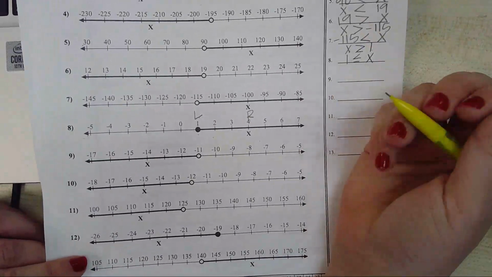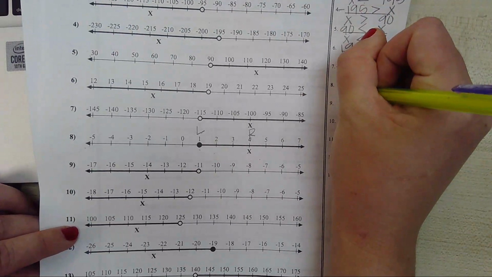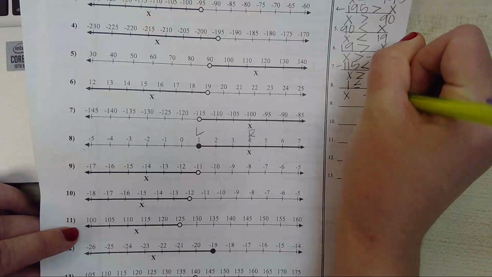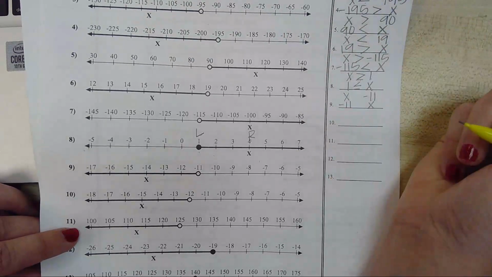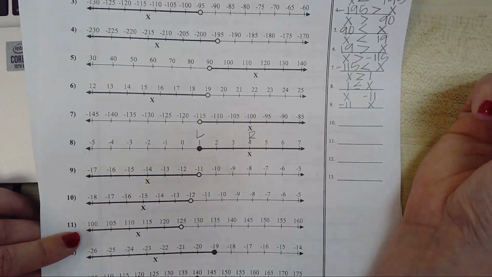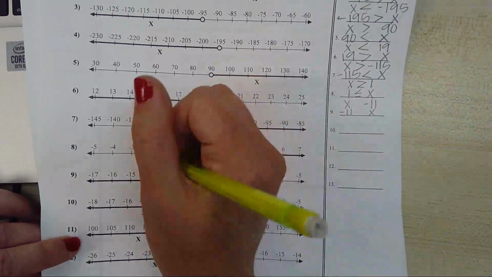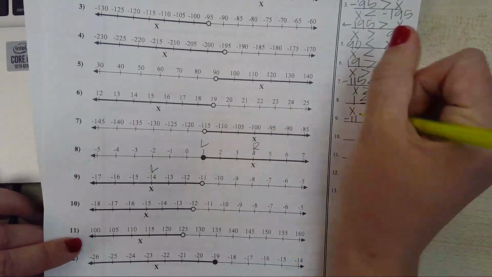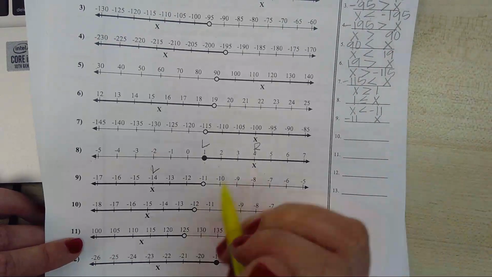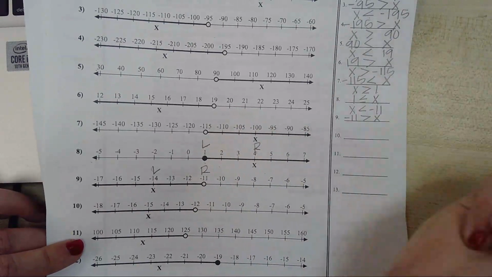Looking at 9, what's my variable and my number? Negative 11 and X. Okay, so we write them both ways. And I need to pay attention to, is it open or closed? Open. It's open, all right. And I'm going to ask myself, X is to the left, so it's less than. And then negative 11 is to the right, so it's greater than.